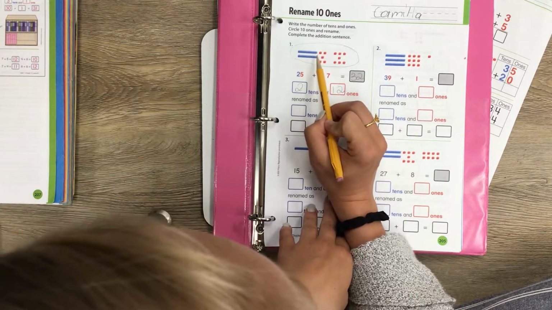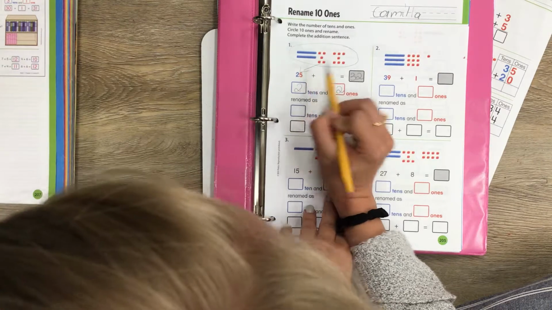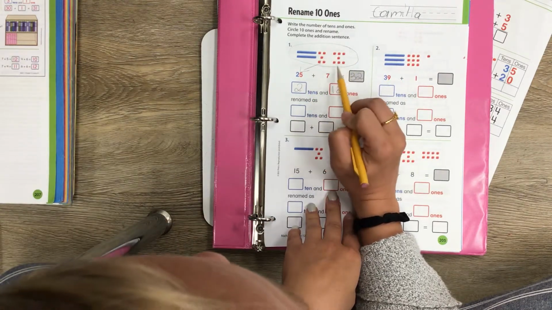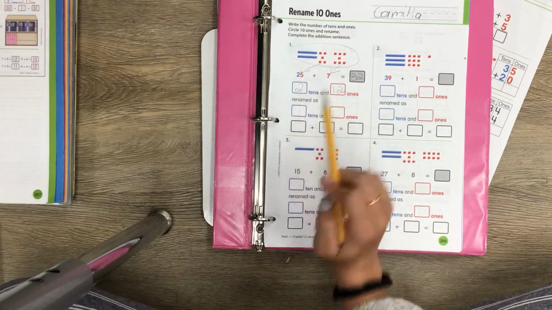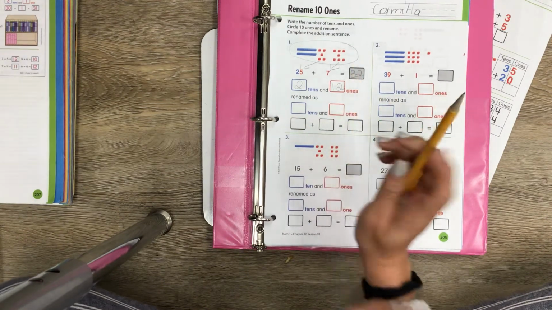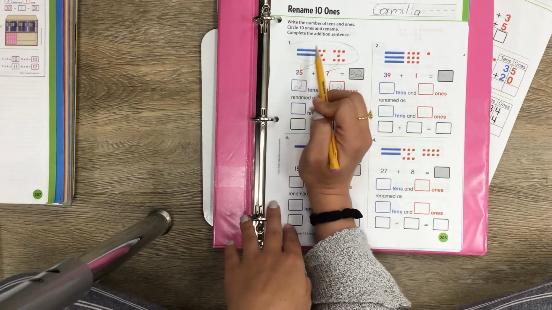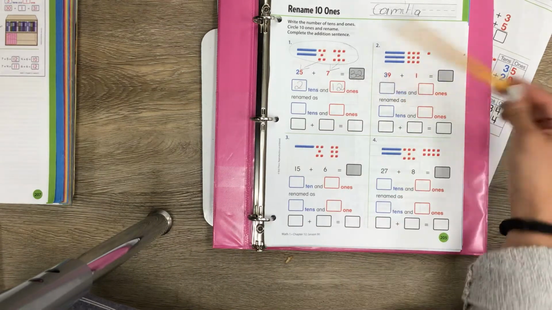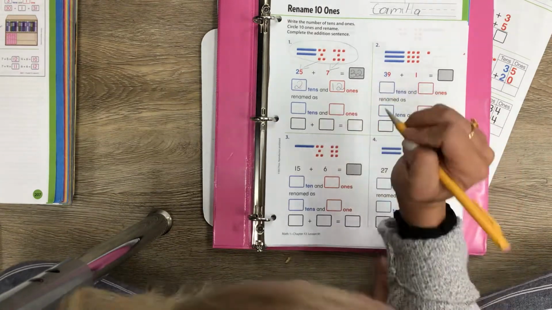So look, 10, 20, 21, 22, 23, 24, 25, 25 plus 7. 1, 2, 3, 4, 5, 6, 7. So all I did was count how many tens boxes I have, 2. And then I counted how many ones boxes I had, 12. And then I added this up. I counted by 10, 20, and then I added all my ones, and I got 32. Okay, now what they want us to do is to take 32 and break it down.